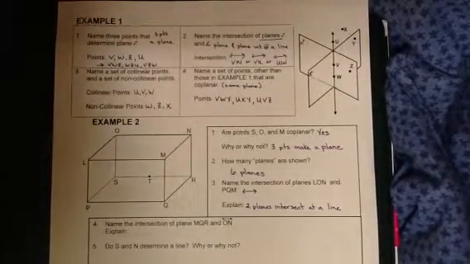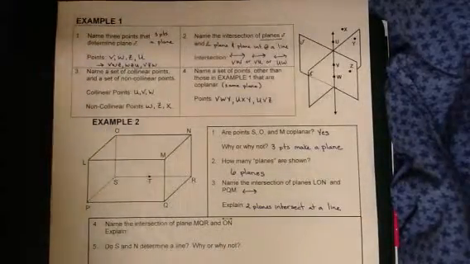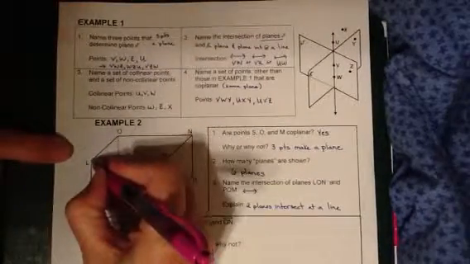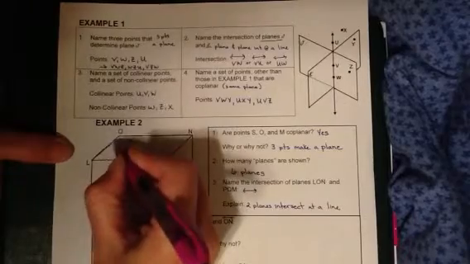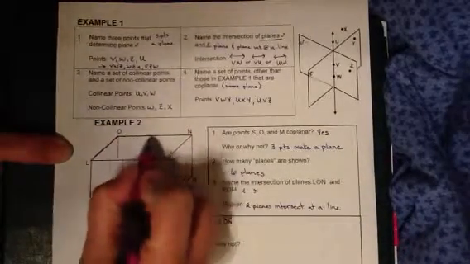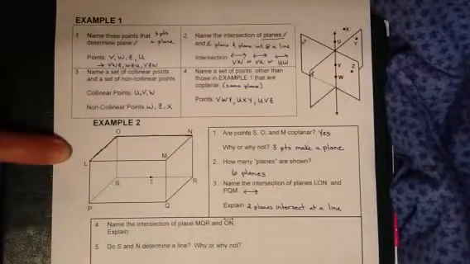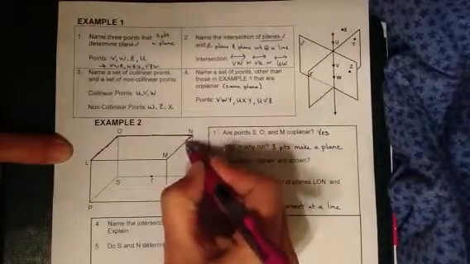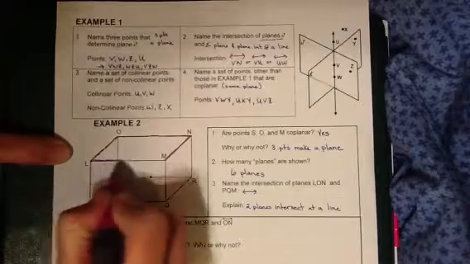So I'm going to get some colors out and see if we can't kind of make this help a little bit. LON. Here's L to O and then over to N. So the only way that I can connect those, it must be talking about this plane right here on top. So I'm going to go ahead and trace the rest of that plane.